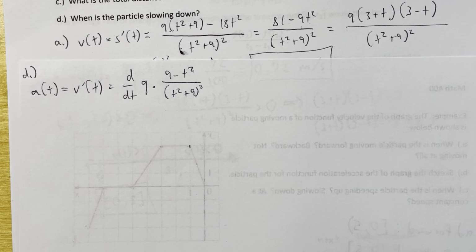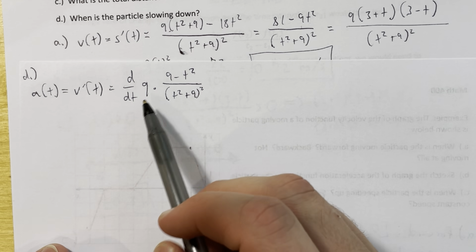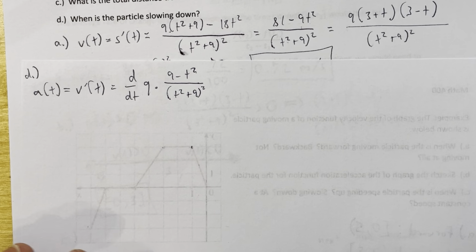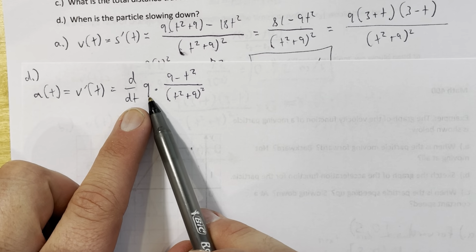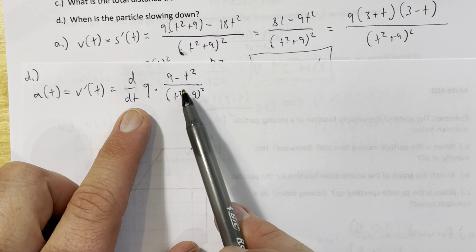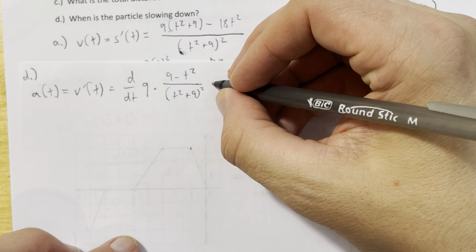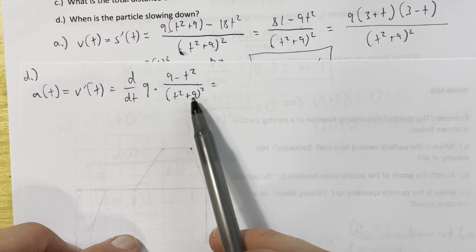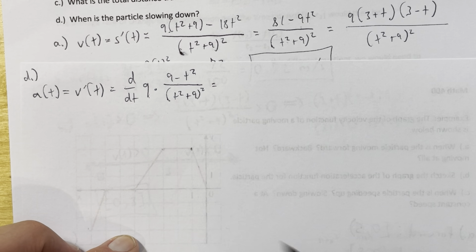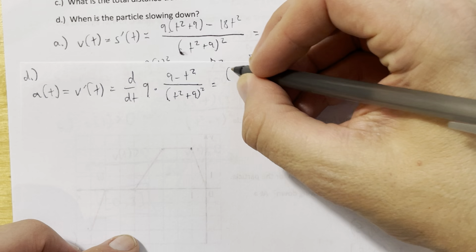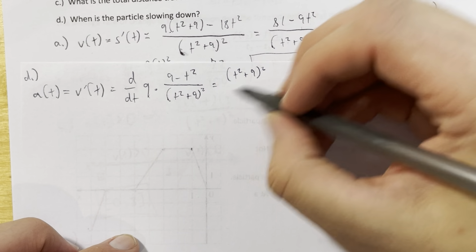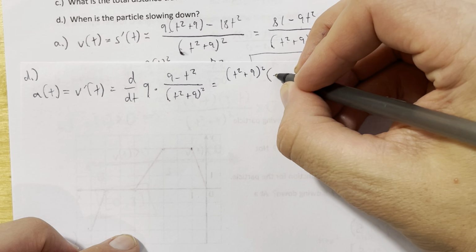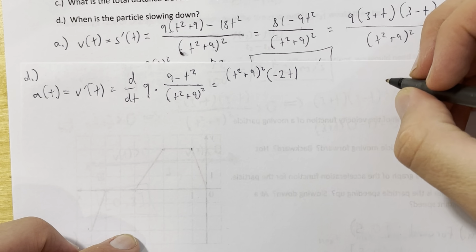The reason I wanted to factor that 9 out is because now this is a constant times a function of t, and from the beginning of chapter 3 we know that there's a constant multiple rule. All I really need to do is leave that 9 where it is and just take the derivative of this function using the quotient rule. So the quotient rule says take the bottom function times the derivative of the top, so that's going to look like t squared plus 9 quantity squared times the derivative of my numerator, which is negative 2t.